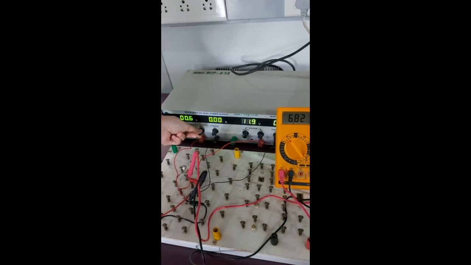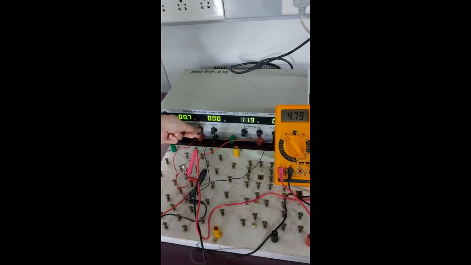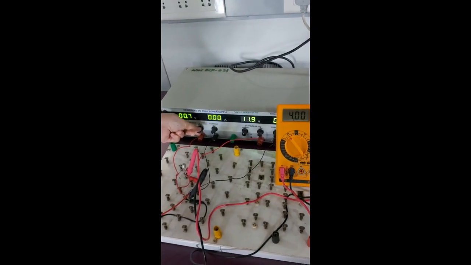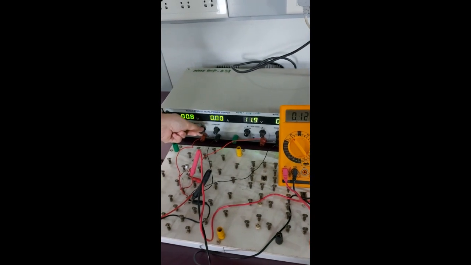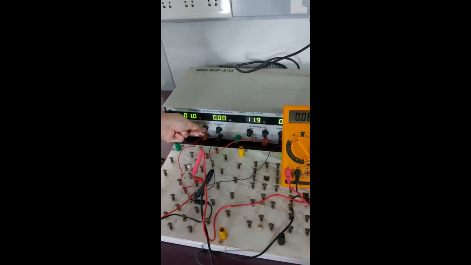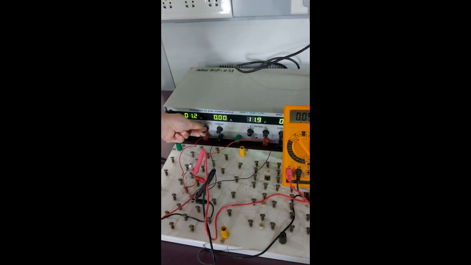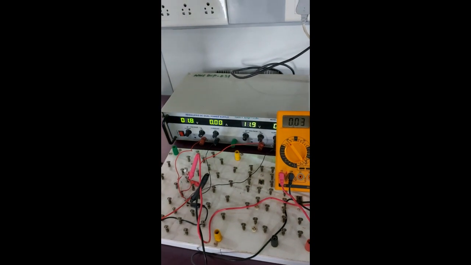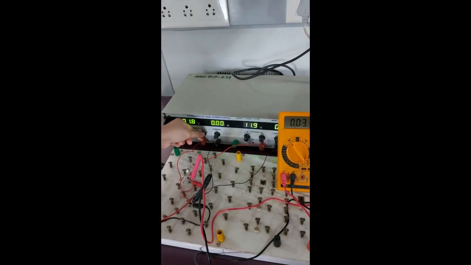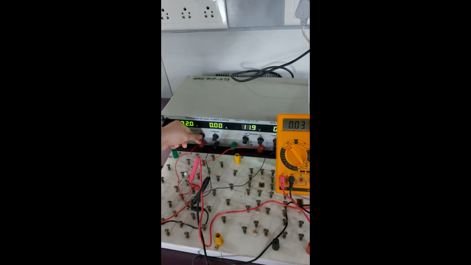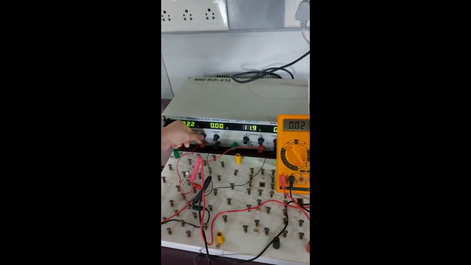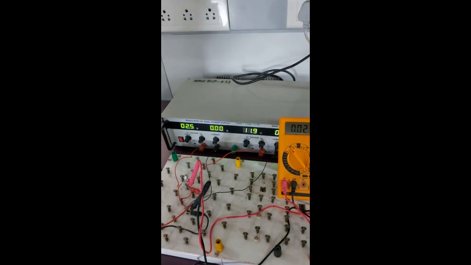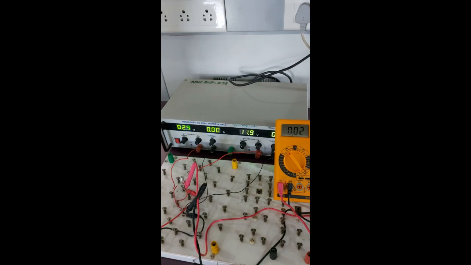Now this is your active region, where with an increase in VB we are seeing a decrease in the voltage across collector and emitter. I have slowly increased the input, and you can see now the input is at 1.8, and the collector emitter voltage VCE value is 0.03. Further, if I increase the input beyond 2, it is not changing, it's at 0.02, which is your saturation region, and this is the saturation voltage, which is called VCE sat.